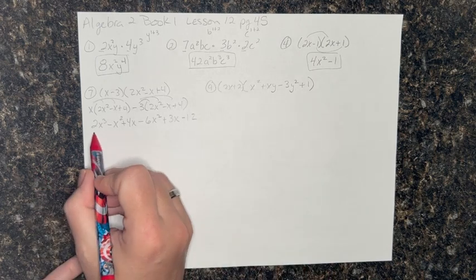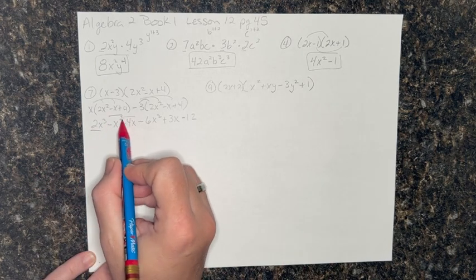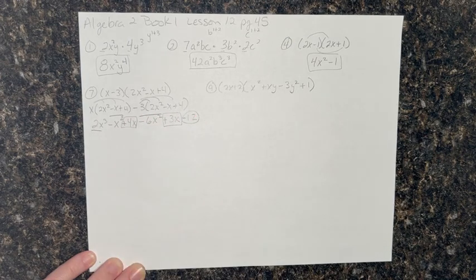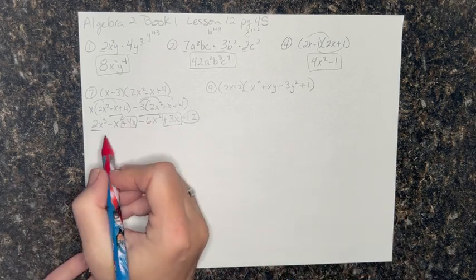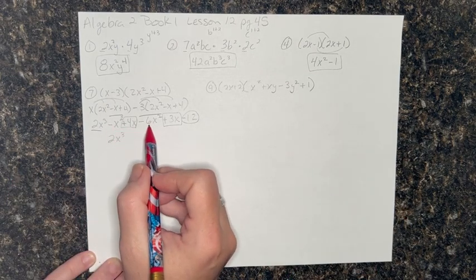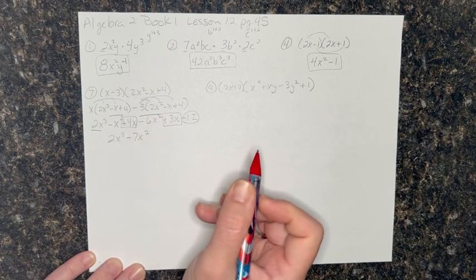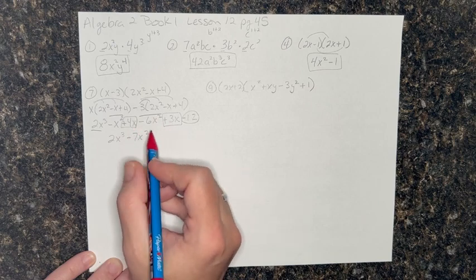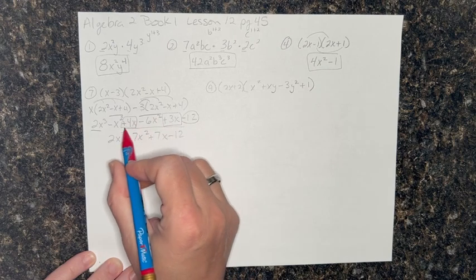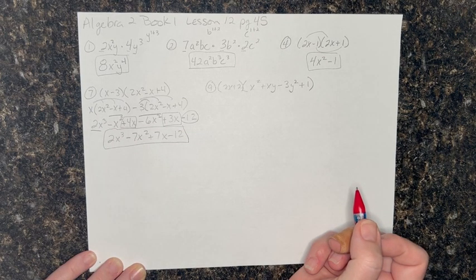I'm going to mark my terms. So there's an x to the 3rd, x squared, there's just an x squared, an x, and a constant. Now I know what to combine. So I have 2x to the 3rd. Then I have negative x squared minus 6x squared, so I have a negative 7x squared altogether. 4x plus 3x is a positive 7x, and a minus 12. And there is our multiplied polynomial.